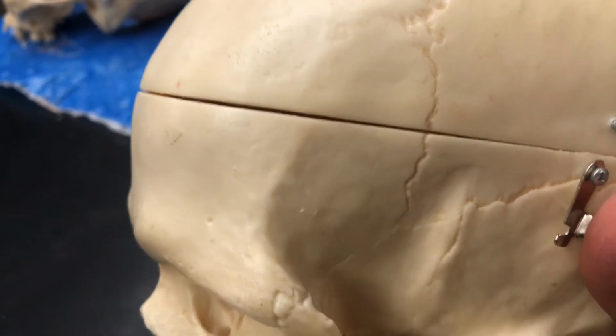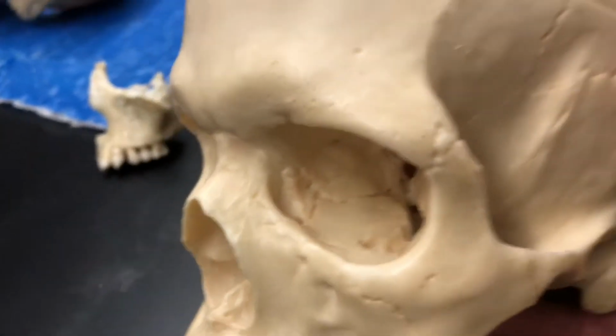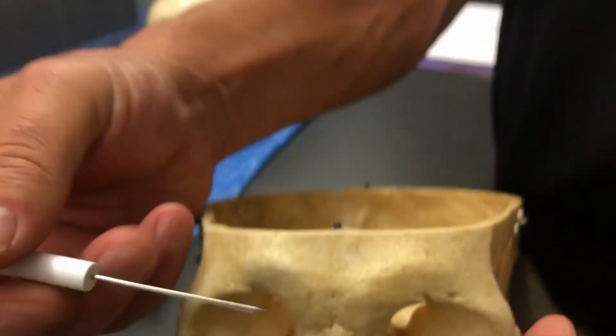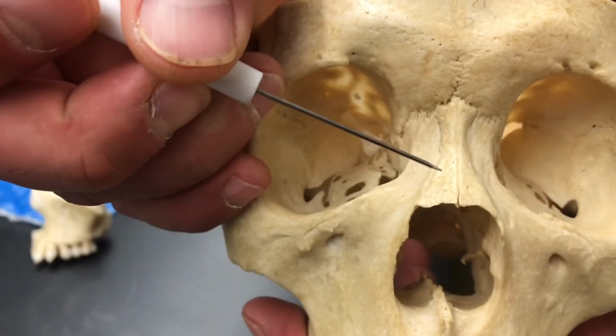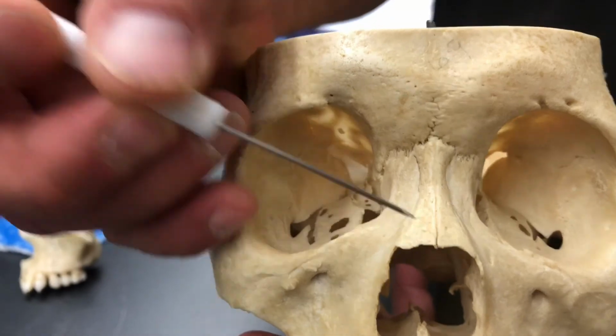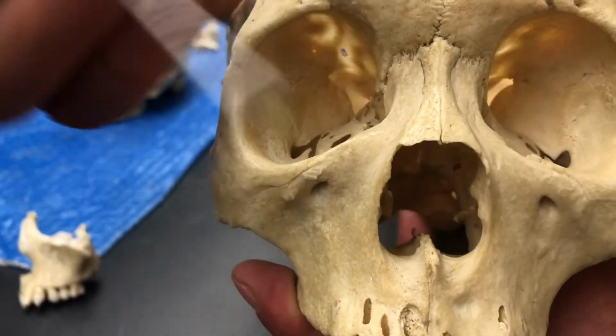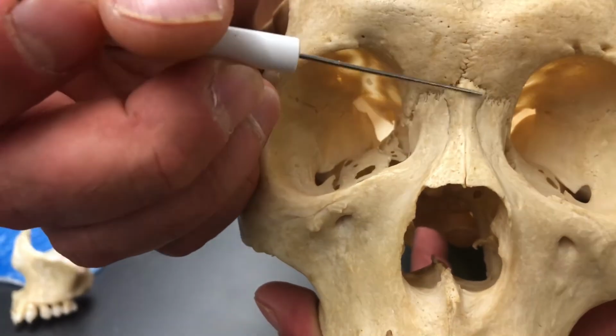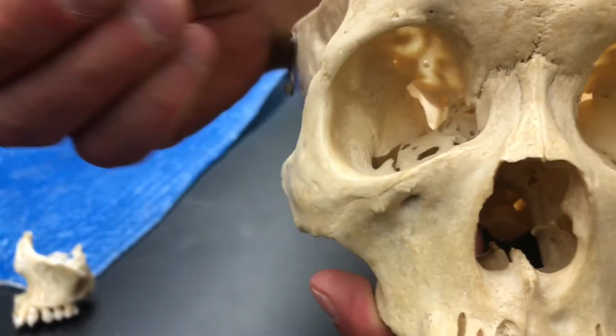That's the lacrimal bone. The next bone is the nasal bone, and the nasal bone would be right here. And again, there are two nasal bones, 1, 2. So basically, it's the bone right at the bridge of our nose. Nasal bone, right there, folks.